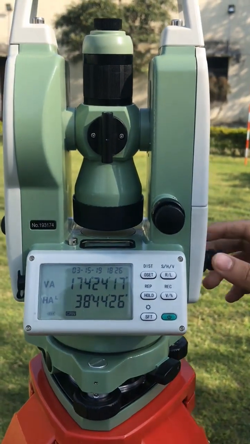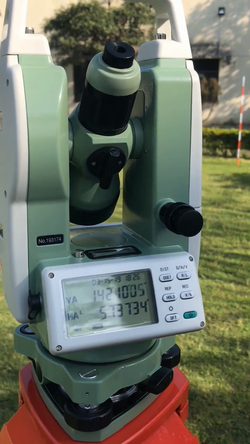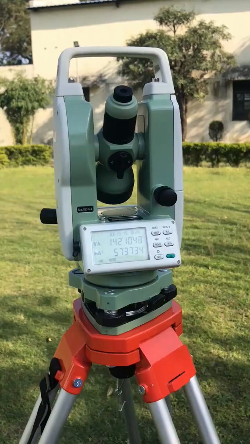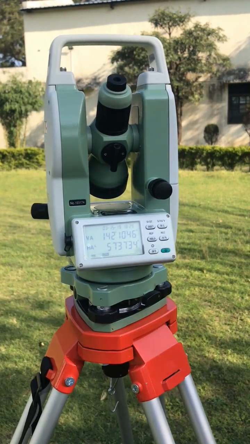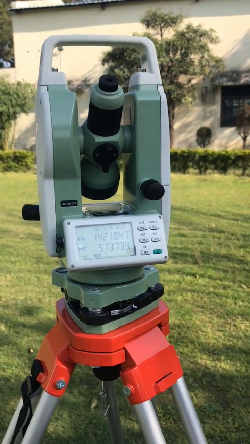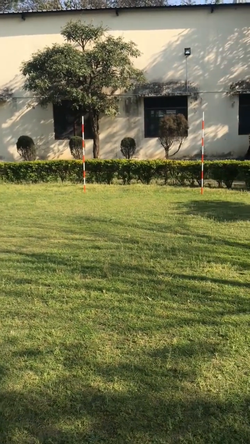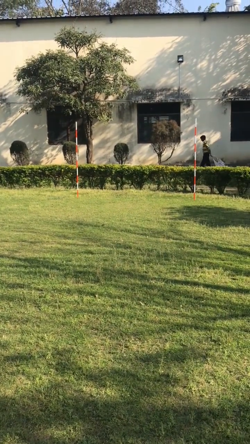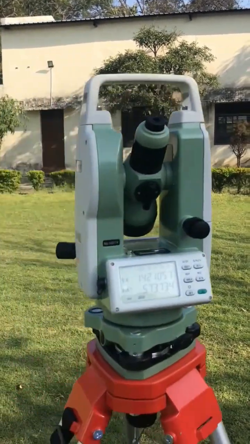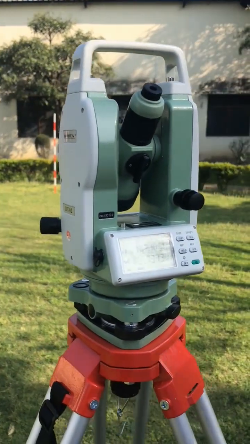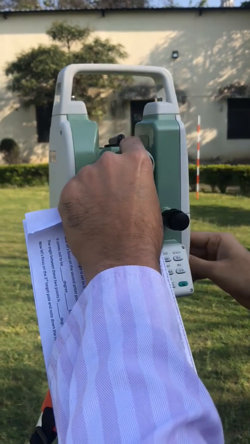Now after this I will show you how to measure a horizontal angle using the digital Theodolite. For this we have placed two target prism rods there to measure the angle between these two rods. So firstly we will target our Theodolite, focusing it on the first target.